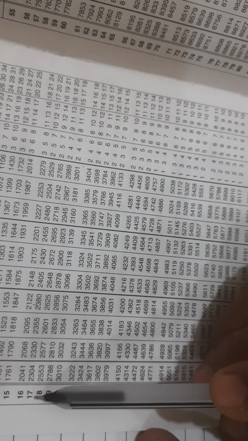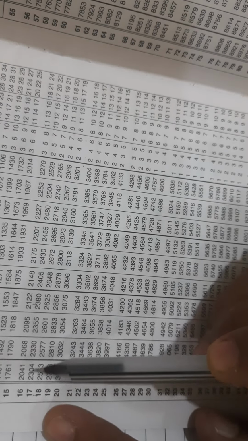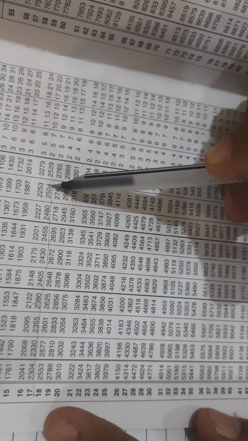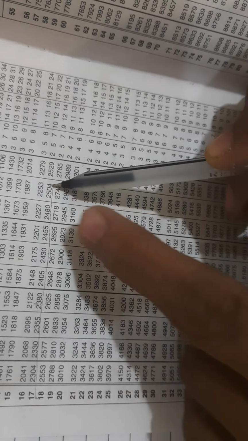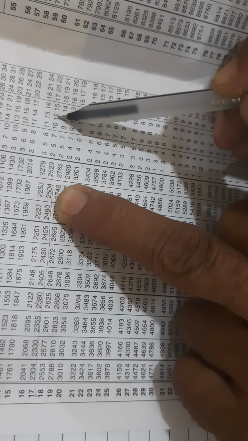Now see there 17. Where is 17 here? This is 17. Okay, 17 in 8. Now go straight here and stop here at 8. 2504, and the mean difference is 5. That is 12.